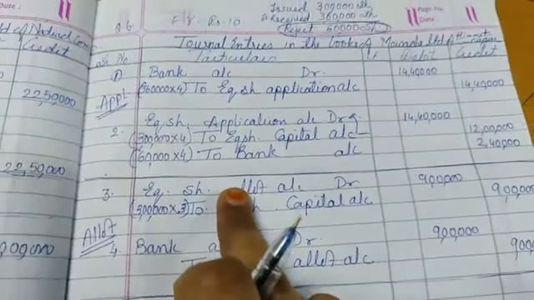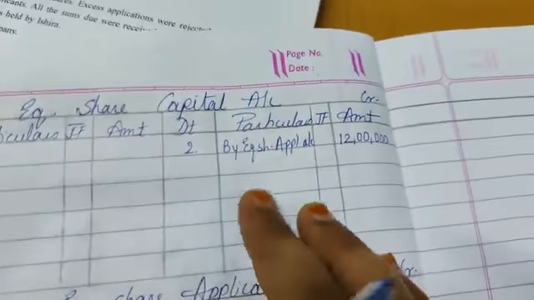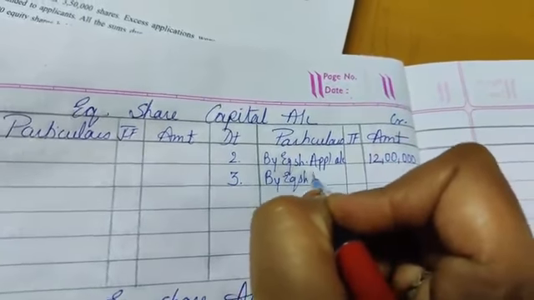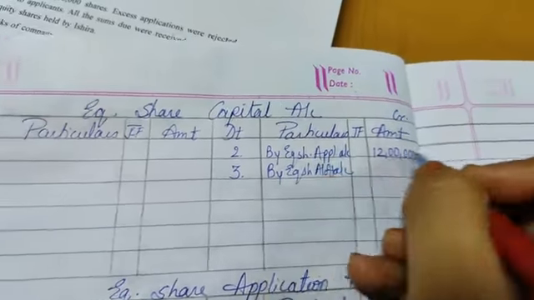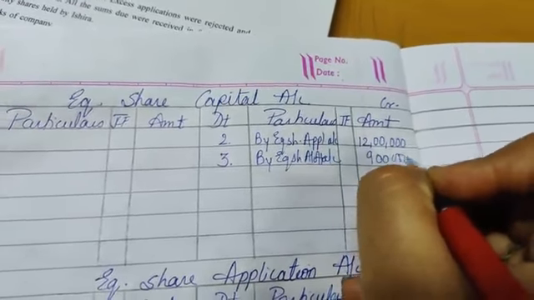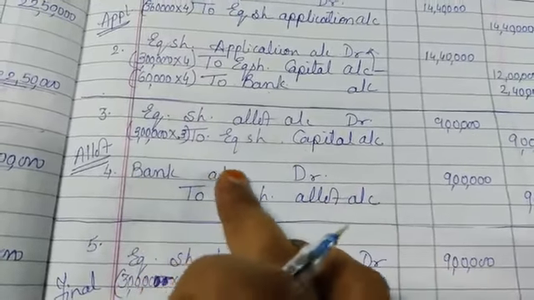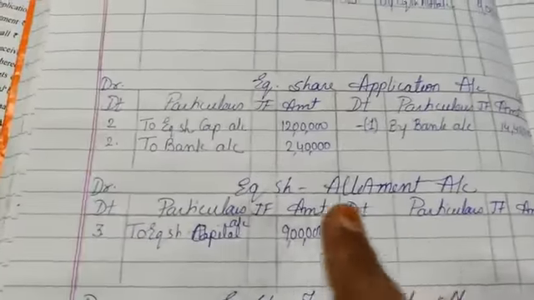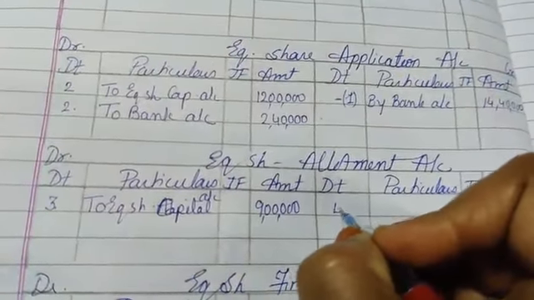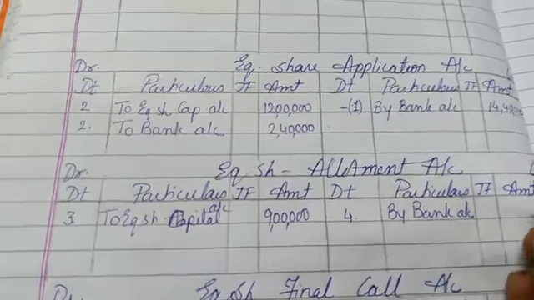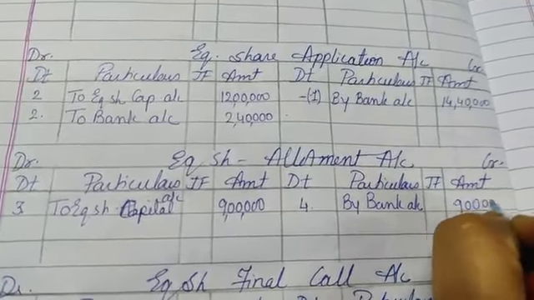Now what you will do, you will go to capital and write down "by equity share allotment" 9 lakh. So for the third, "by equity share allotment account", that is 9 lakh. Now see, next is the fourth entry. Bank we have not prepared. So in equity share allotment you will go and write down number 4, "by bank account", that is 9 lakh. So fourth is over.